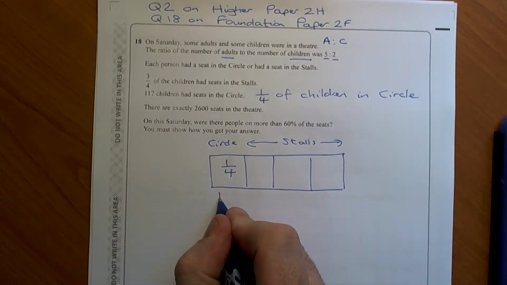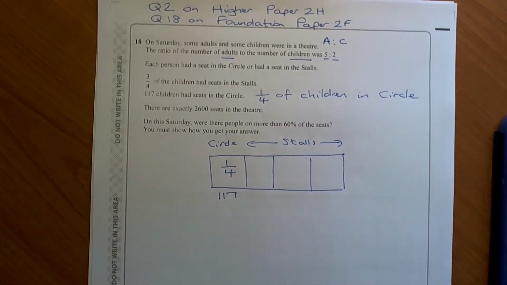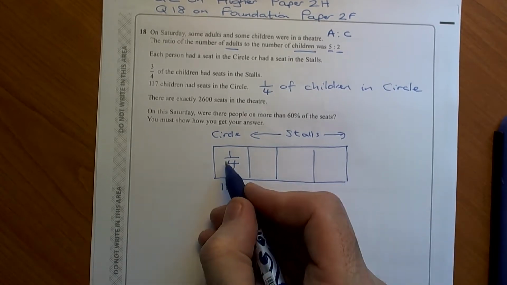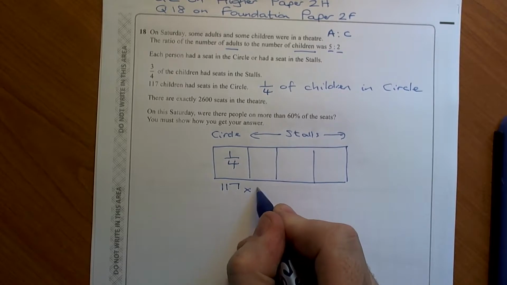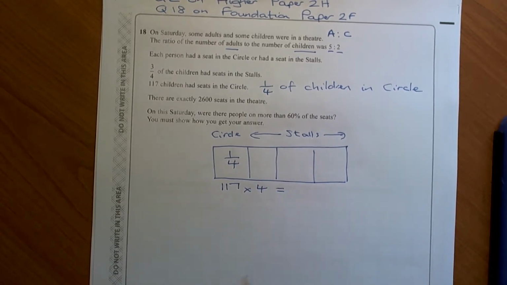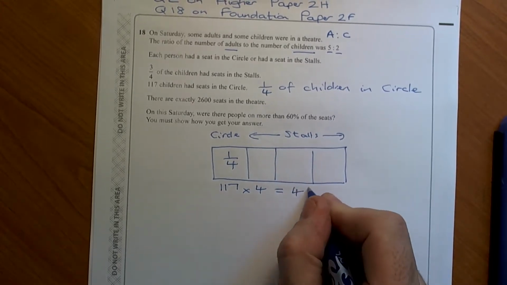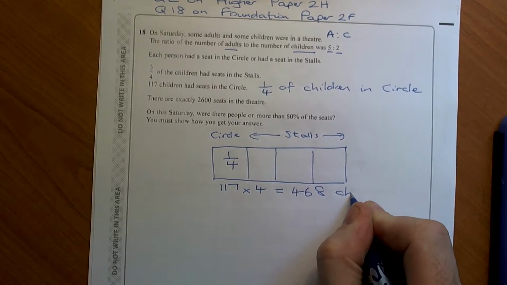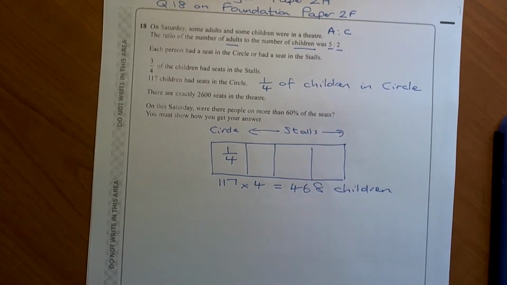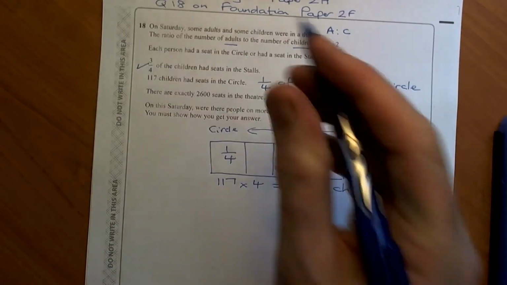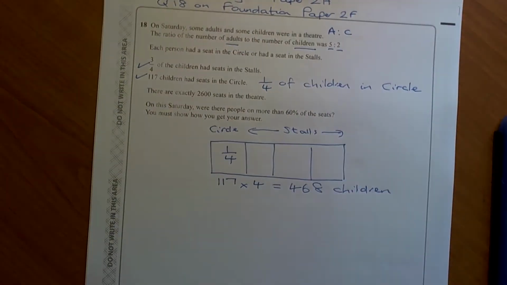So 1/4 of them is 117. So the number of children in total is going to be 117 times 4. So if we work that out, 117 times 4 is going to be, we've got 468 children in total. So we've used that little bit of the information there.